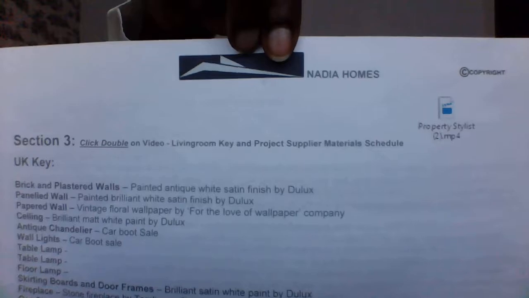So on the printout, you see the first key there. I don't know if you can see it. There's the UK key. And this just gives you a very brief overview of what that key is and what is involved in the key.